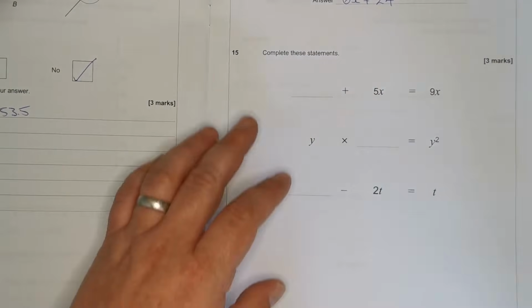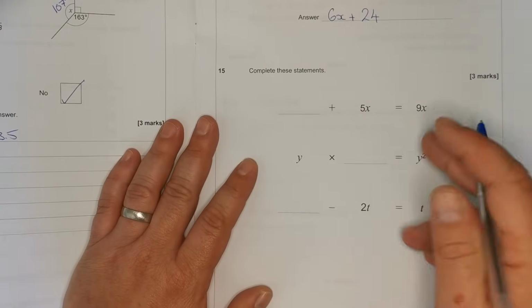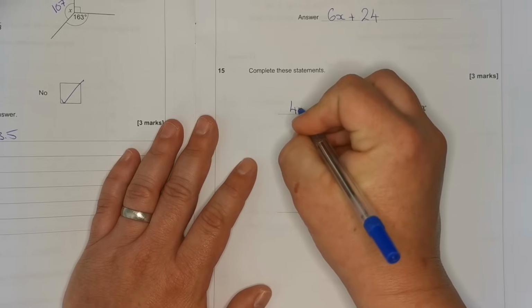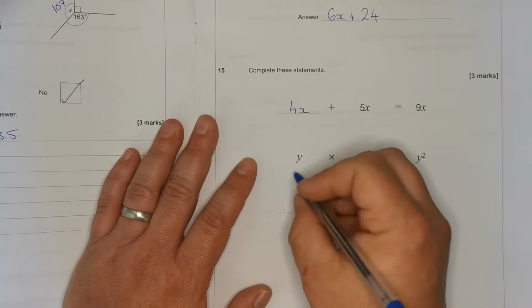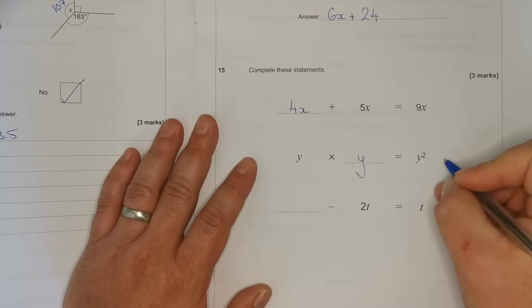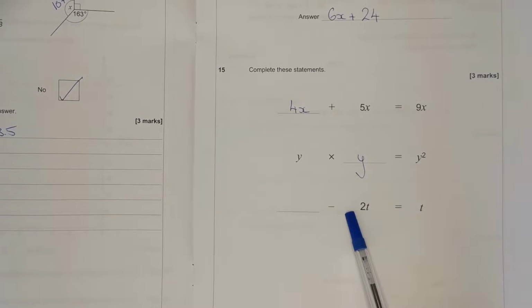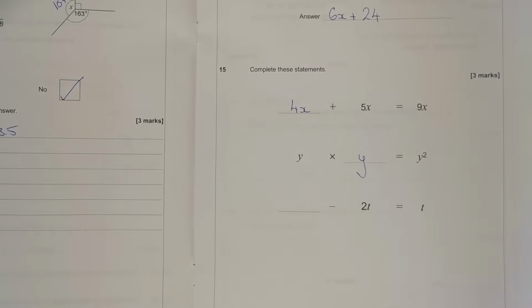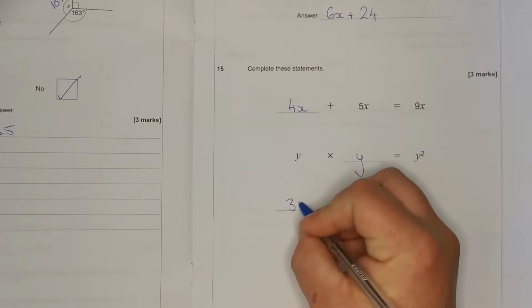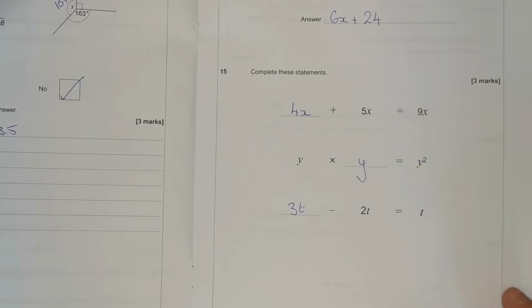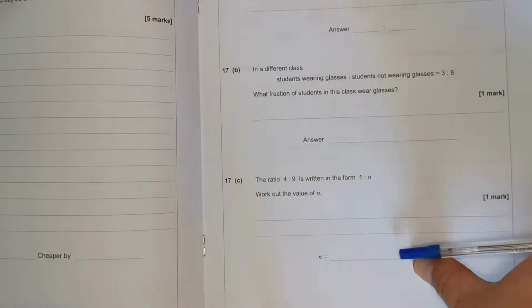Complete the statements. Something add 5x is 9x. Well, 4x add 5x is 9x. Y times y would be y squared. Got some nice questions in here. Something take away 2t would just leave me with 1t. So 3t take away 2t would leave me with 1t.